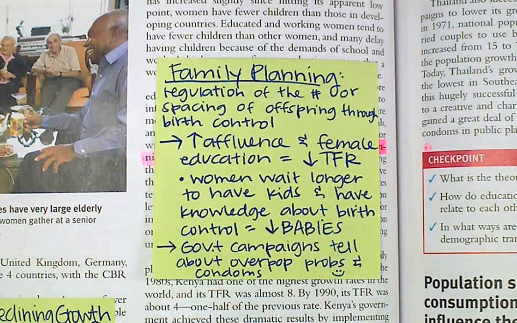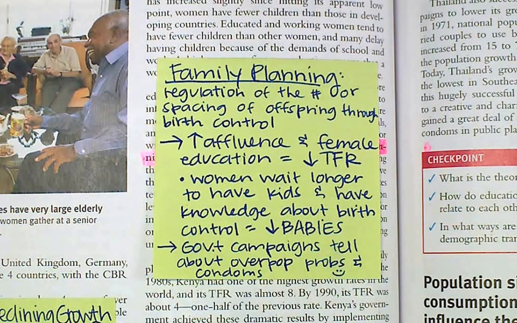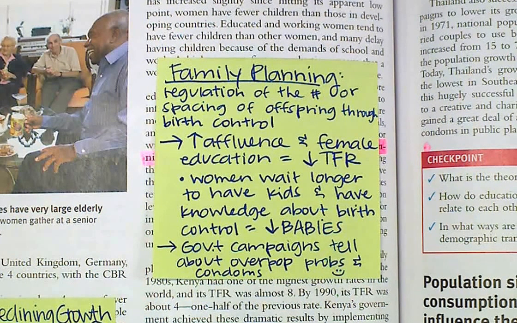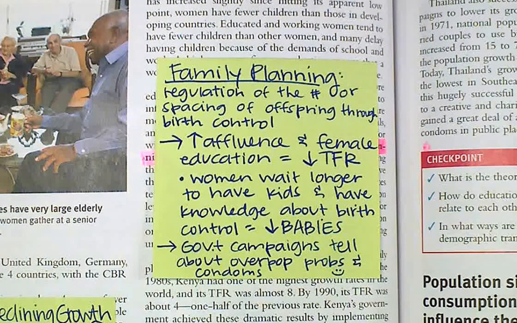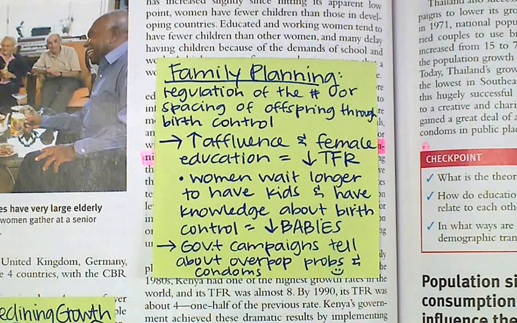All right, now there are government campaigns all over the world that preach to their citizens about what kind of problems overpopulation produces, not only in the environment but in the economy. Usually overpopulation leads to a high number of unemployed people, and that can be bad. A lot of government campaigns also support condoms and things, so they have their own way to get their citizens to make good choices about reproduction.